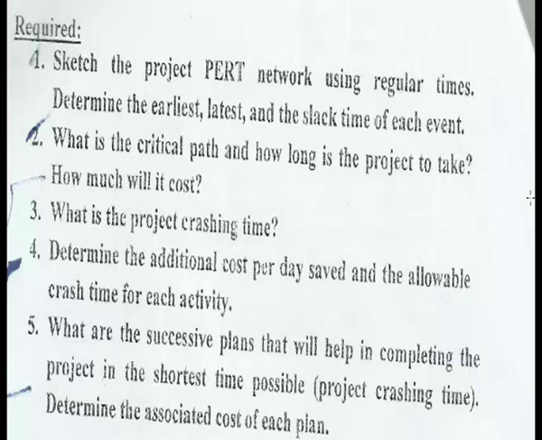Let's see the requirements. In number 1, you are asked to sketch the project Pert Network using regular timing, and you are also asked to calculate the earliest, latest, and the slack time of each event. We have studied how we can calculate the earliest, the latest, and the slack time in the previous session. We're going to see it in this example.